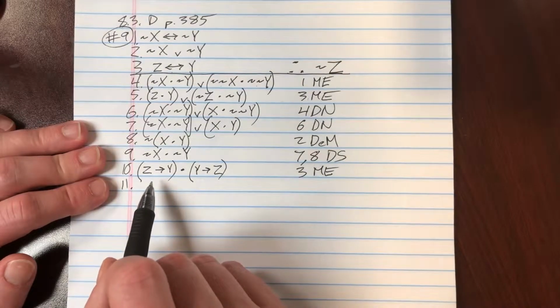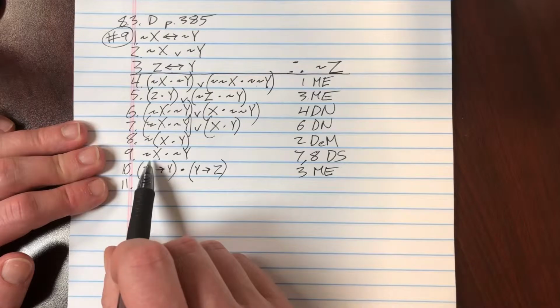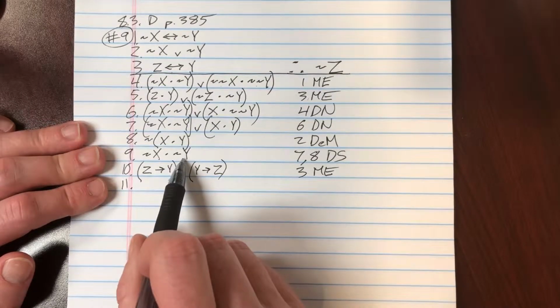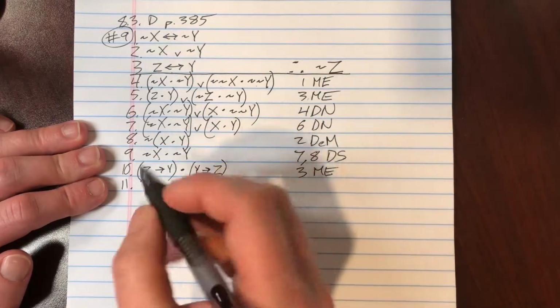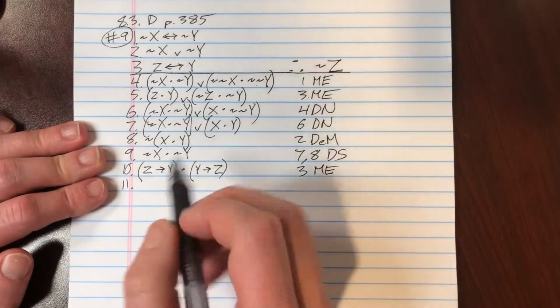It's fine if you have extra lines in your proof that you don't end up using. Okay. Now we're trying to get not Z, and we have a not Y. So we could use this and this with modus tollens. But first we need to pull those out.